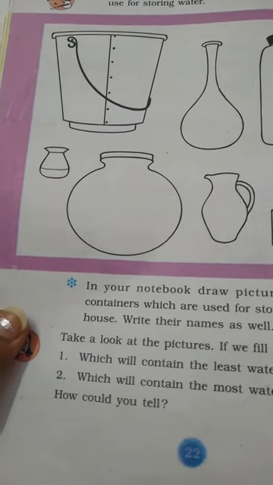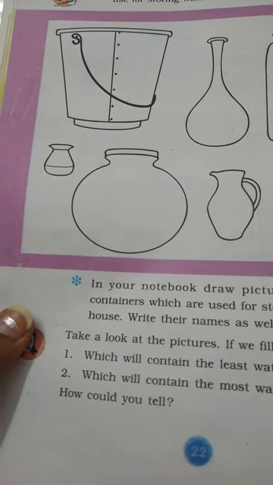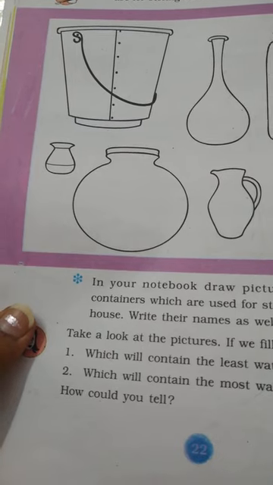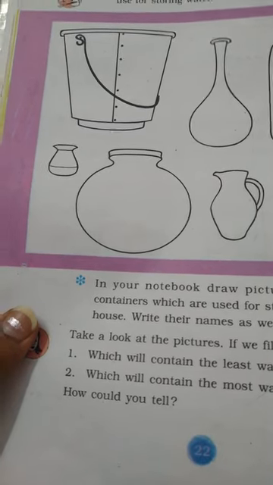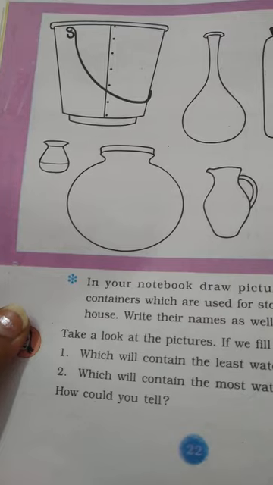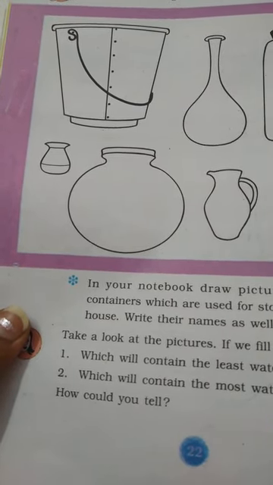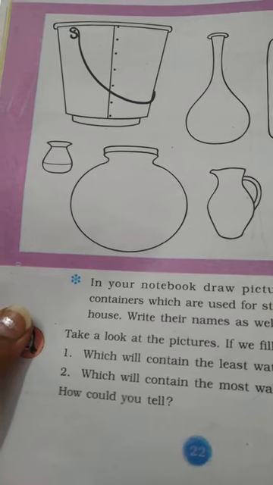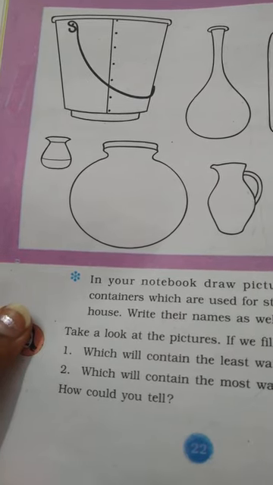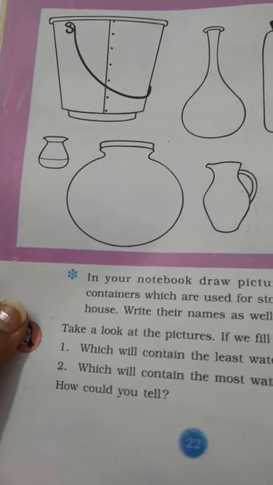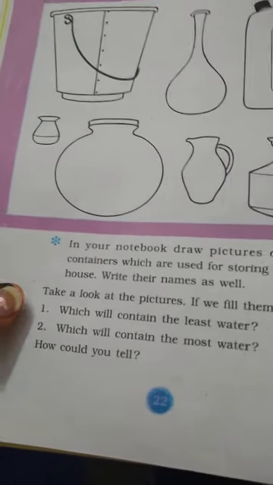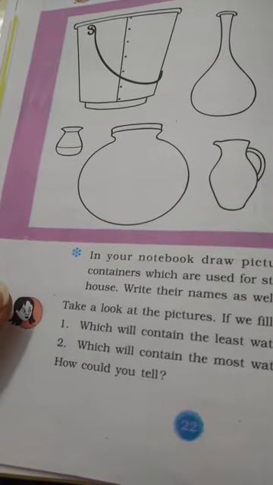We cannot store water in open containers. The water is always stored in clean and closed containers.